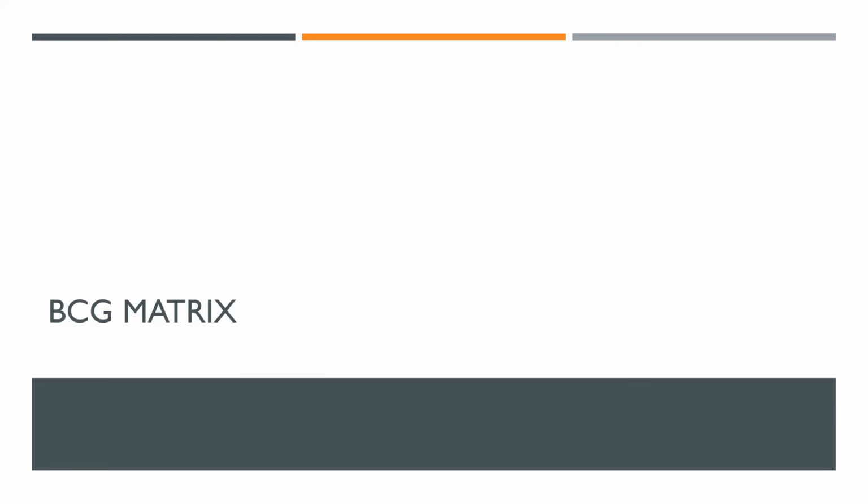We will start with the Boston Consulting Group Matrix, and I'm pretty sure that you've heard about that. But when I'm going to explain the model, my goal is not only to explain what the model means, but also to talk to you about how this model can be used in advanced performance management questions in your exam. So please pay attention to this practical approach.